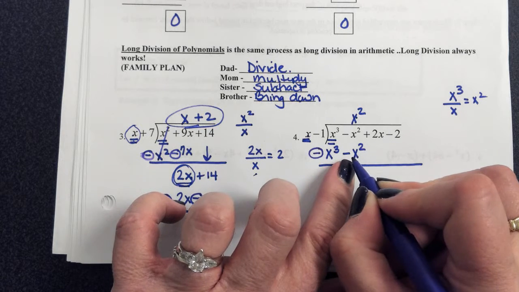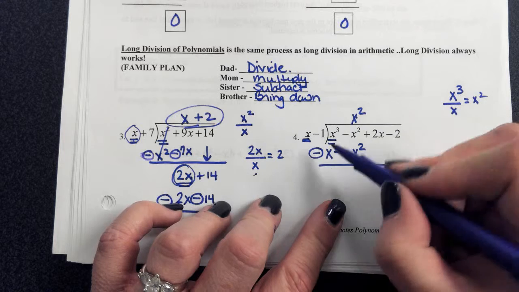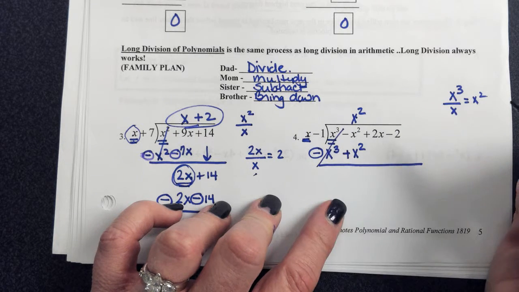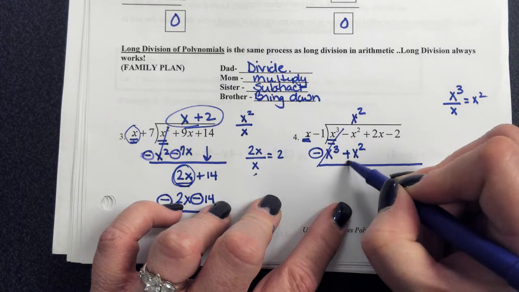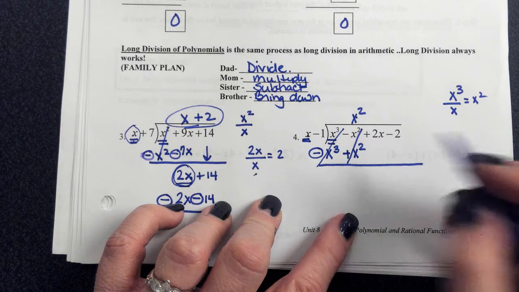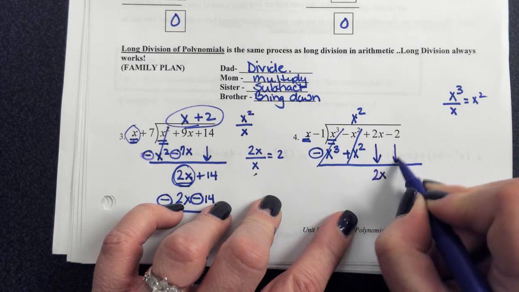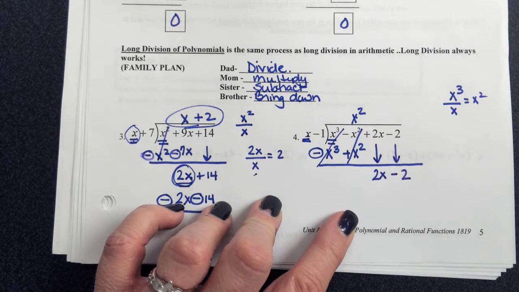Remember, what happens here when I subtract a negative? That becomes a positive. So x to the third minus x to the third cancels. Negative x squared plus x squared cancels. So now after I multiply, that's where I'm going to bring down. So I'm going to bring down the 2x, and I like to bring everything down, and I'm going to bring down the minus 2.